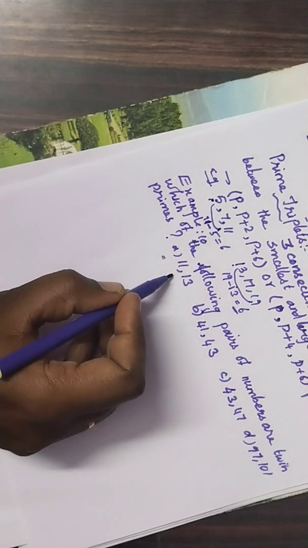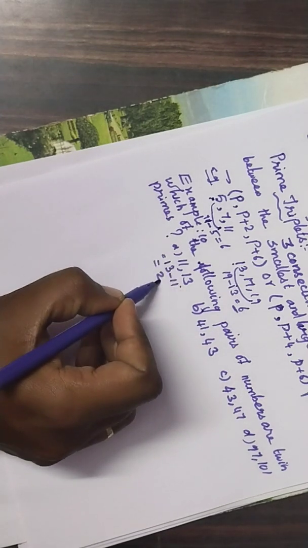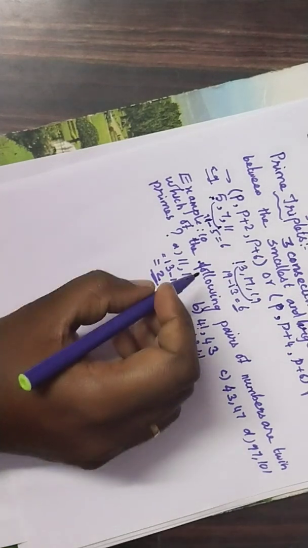Here the difference is 13 minus 11, which is equal to 2. So this is a twin prime pair. The next one: 43 and 41. The difference 43 minus 41 is equal to 2. So this pair is also a twin prime pair.